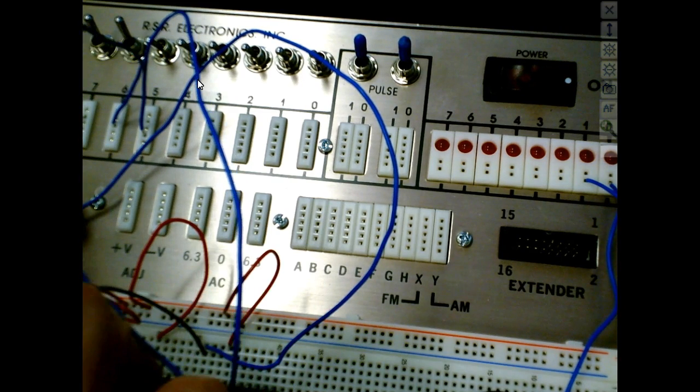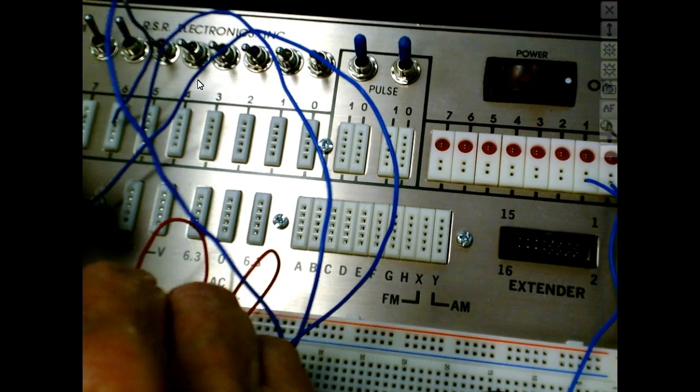That gives us 3. Then I'm going to take 7 here.